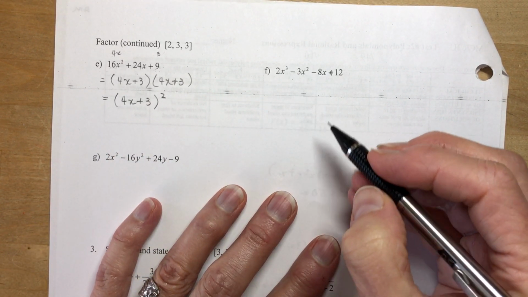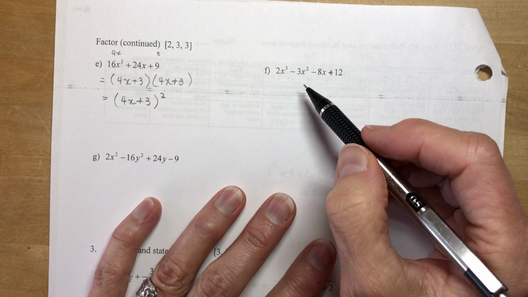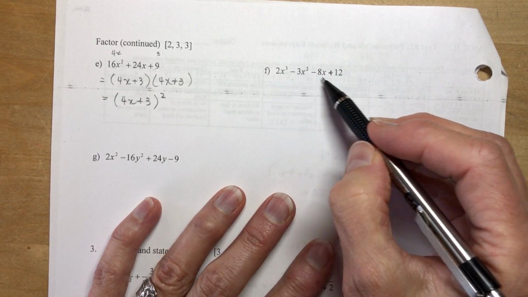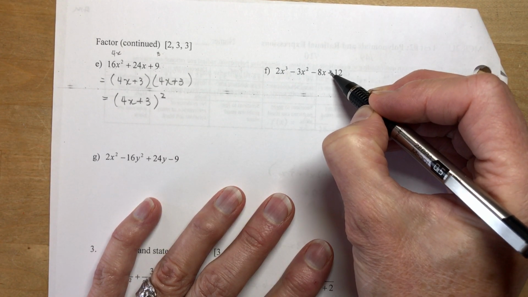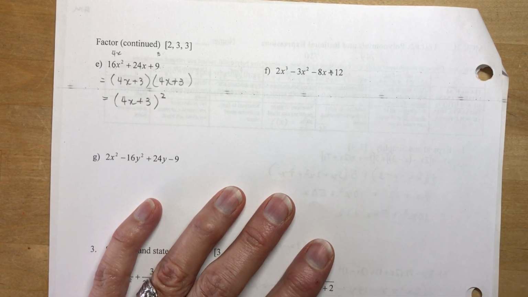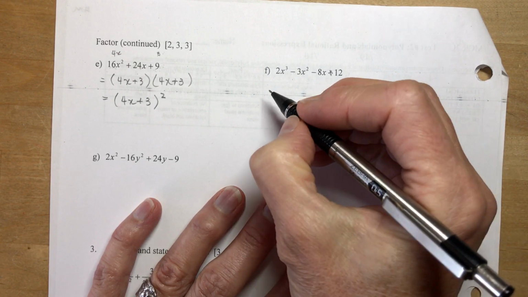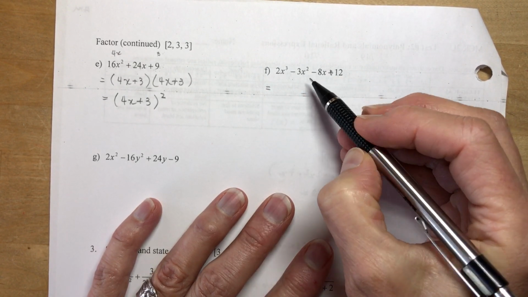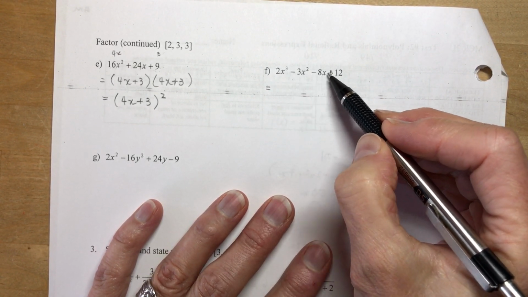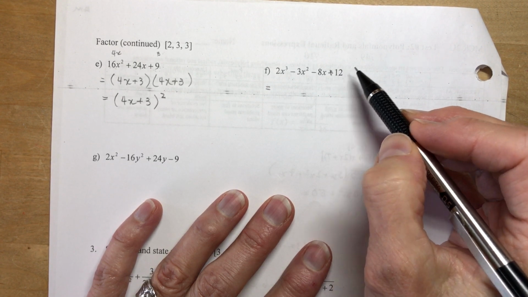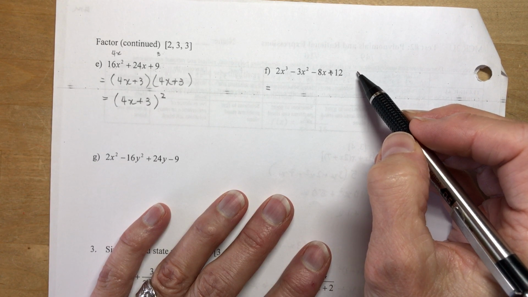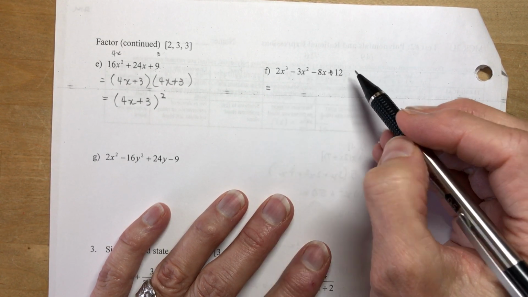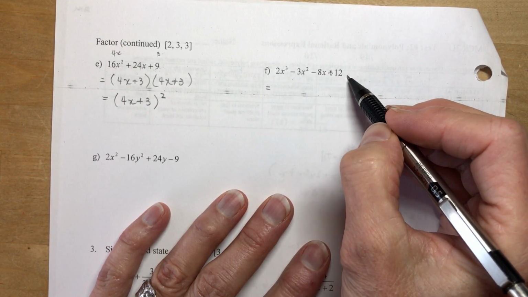Okay, letter F. So this one, we have 4 terms. When you have 4 terms, and make sure yours says plus 12 here in the end, I'm not quite sure in the text if I fixed it. When you have 4 terms, it's normally factored by grouping. It could be factored by grouping, or it could be something else, well, we'll look at the next one in a minute, but this one is factored by grouping.